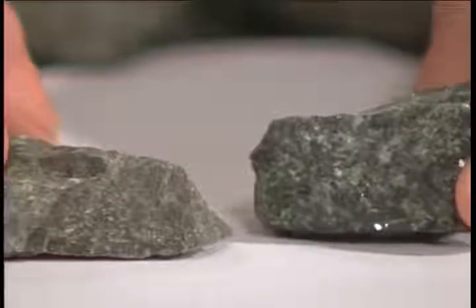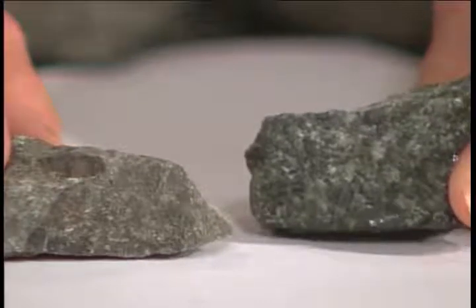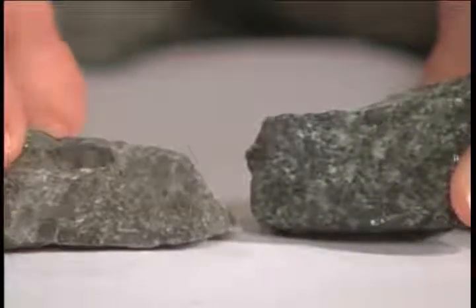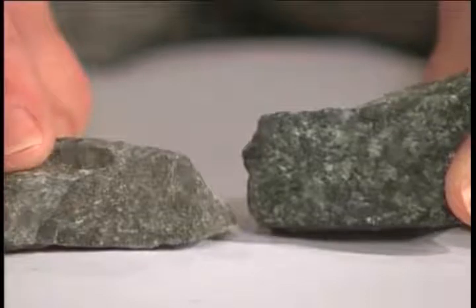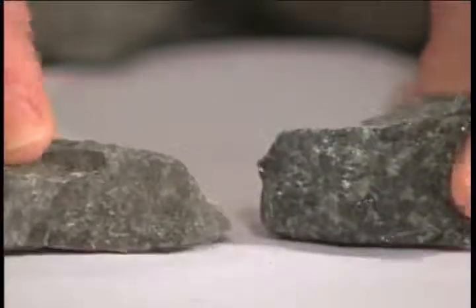Again, same composition of magma, and that's why we identify rocks based on texture and composition. Composition-wise, these are pretty much the same. Texture-wise, they're not. This one cooled inside the earth, this one cooled outside the earth.